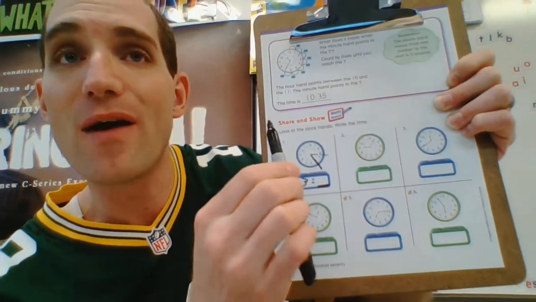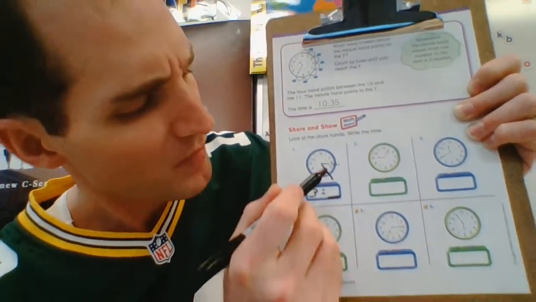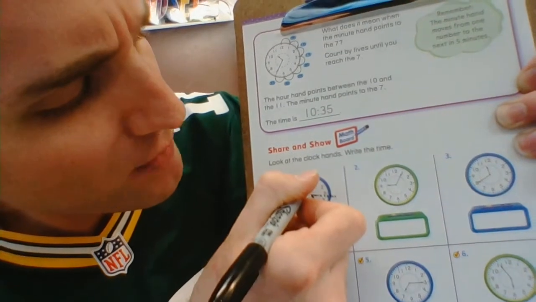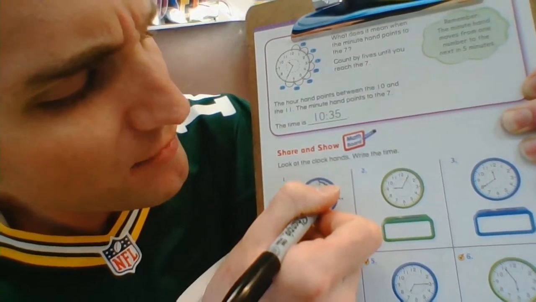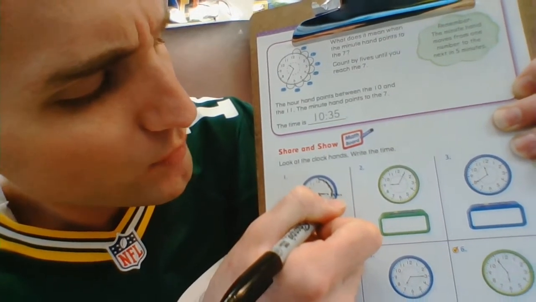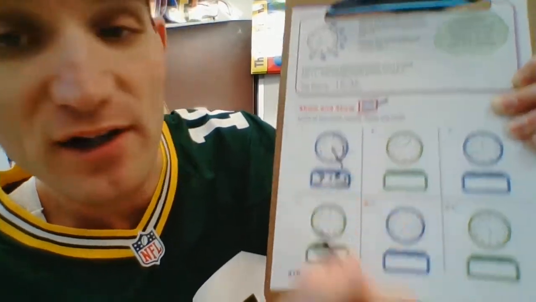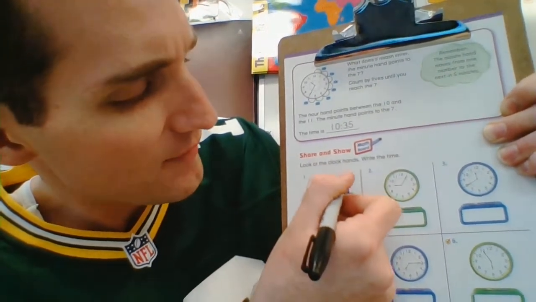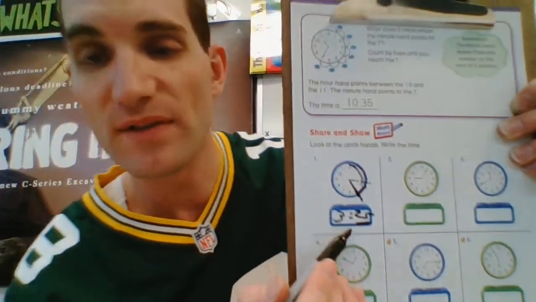You have to figure out how many marks past the top the longhand has been. So this longhand is pointing to the 5. It's been 1, 2, 3, 4, 5, 6, 7, 8, 9, 10, 11, 12, 13, 14, 15, 16, 17, 18, 19, 20, 21, 22, 23, 24, 25. It's been 25 marks past the top. Or you could just count by 5s. 5, 10, 15, 20, 25.